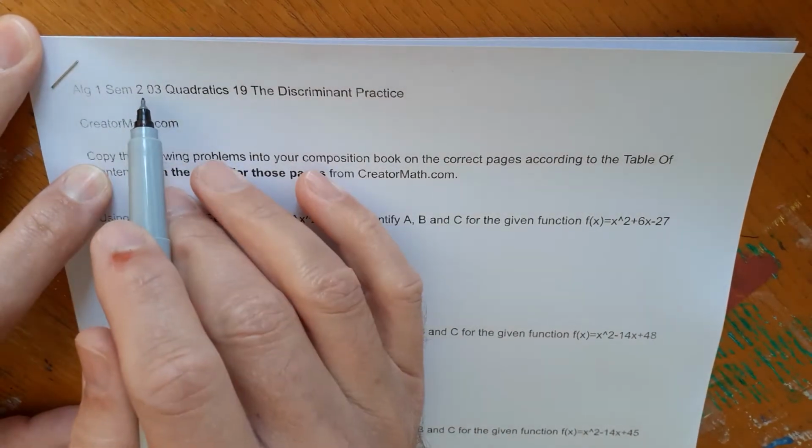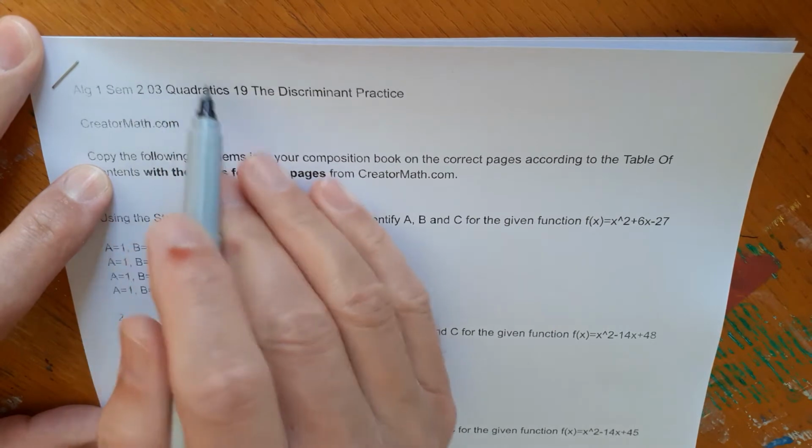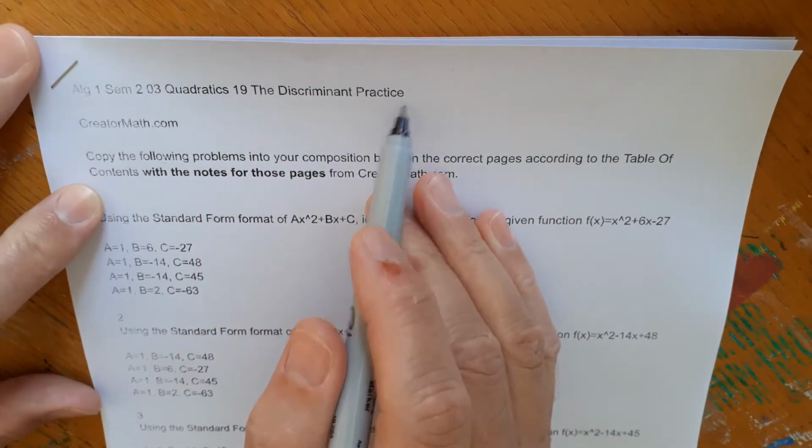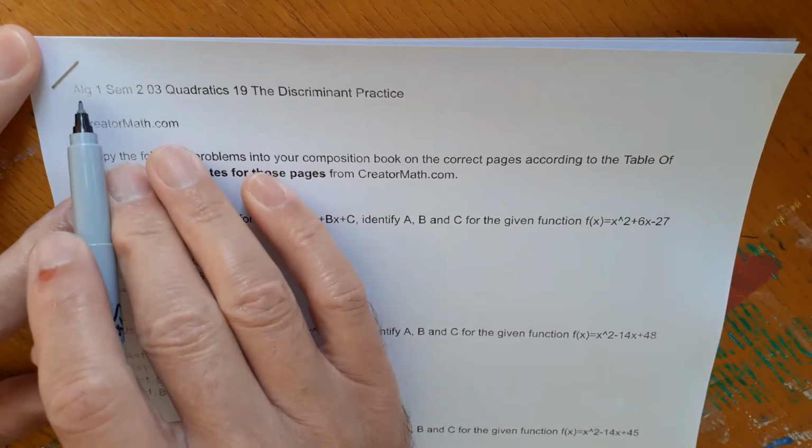This is Algebra 1, Semester 2. This is the third unit called Quadratics, and this is the 19th lesson. The 19th lesson is on the discriminant practice. It's on creatormath.com under the Algebra tab.